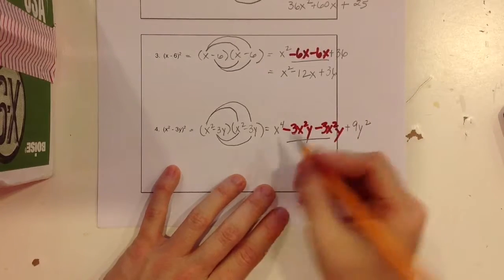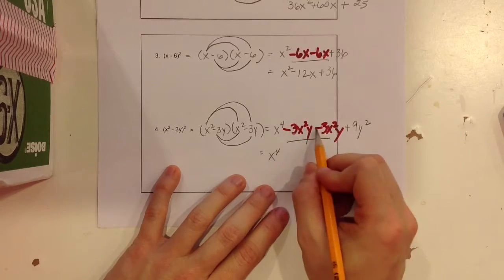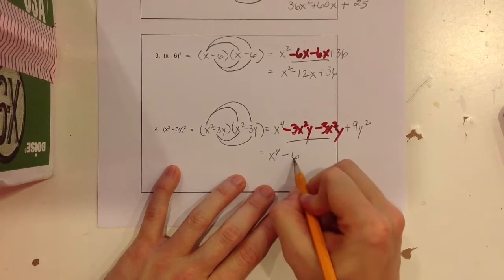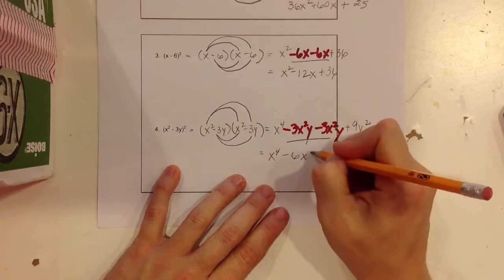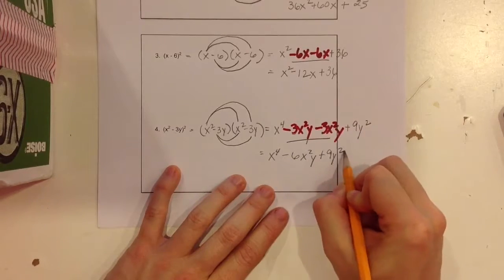So that means I'm going to bring down my x to the 4th, and I have the same sign, so I'm going to add and keep the sign. So I'm going to have a negative 6x squared y, and bring down my plus 9y squared.